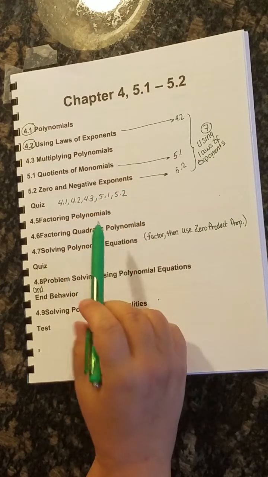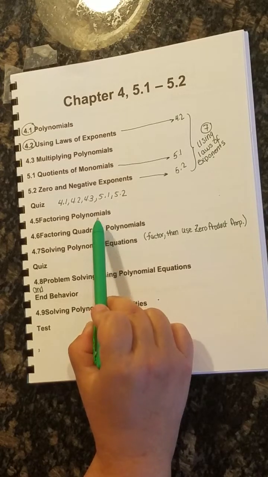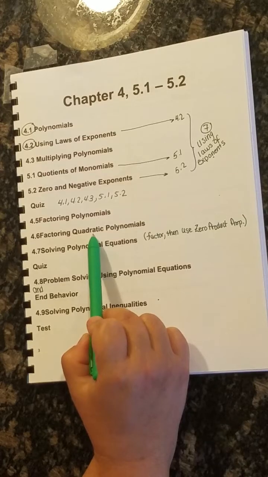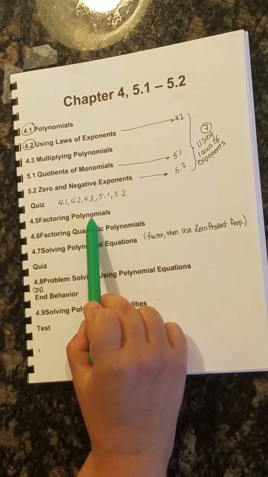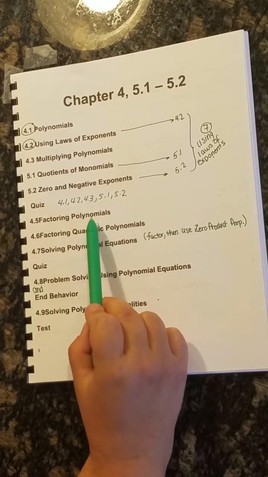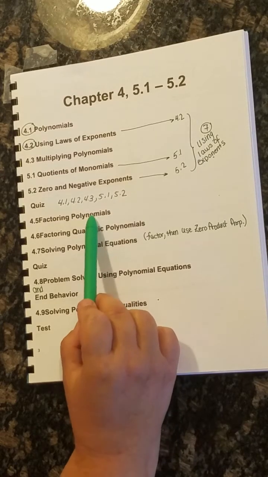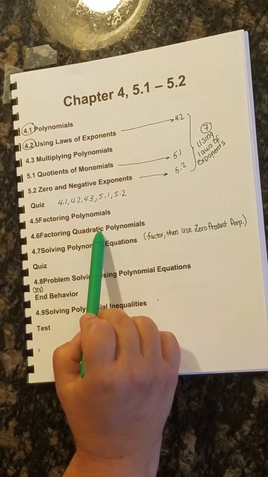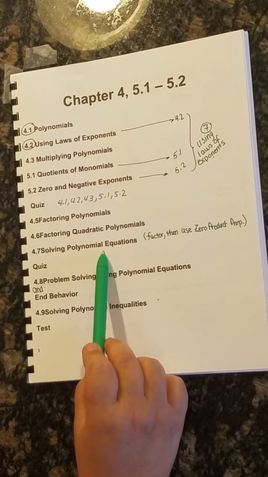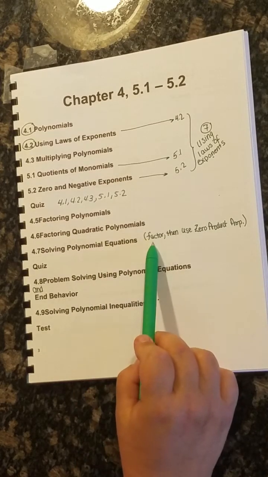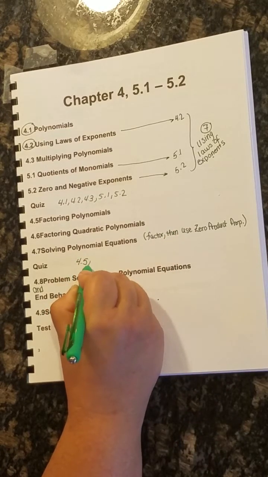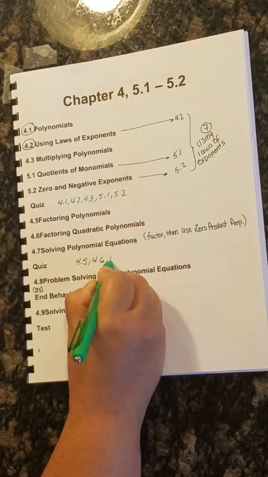Then after that quiz, we will be factoring polynomials, factoring quadratic polynomials, which sound easier. So I do a little bit of 4.6 before I go to 4.5, and then I go back to some harder 4.6 again. Once we learn to factor our polynomials, which you guys know how to do, you showed on your prerequisite test, you know how to factor. You're going to factor some harder ones. Then we're going to solve these polynomial equations by, of course, factoring.